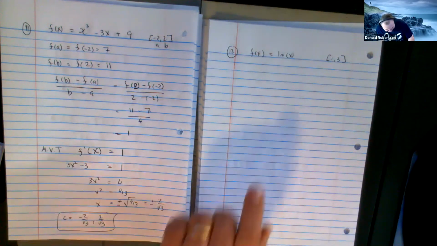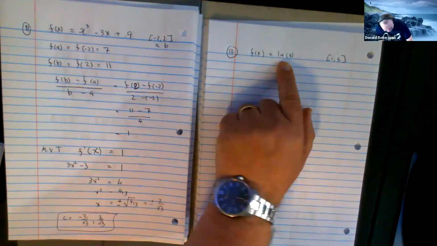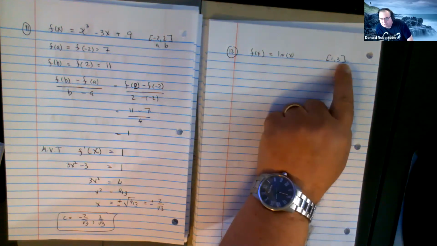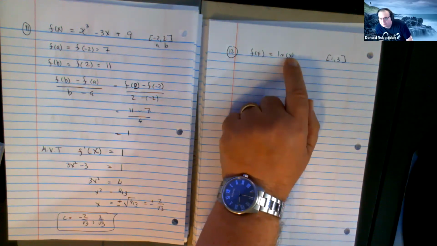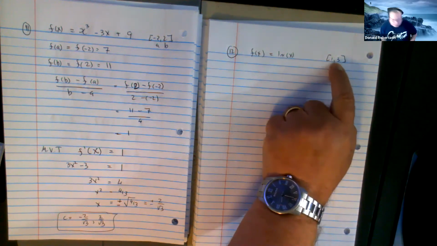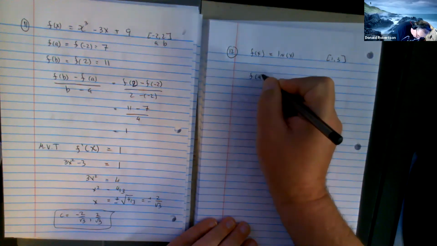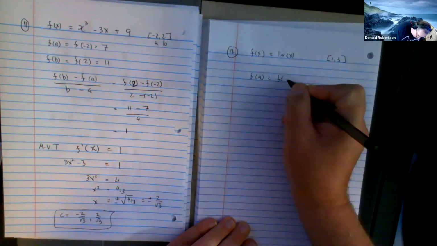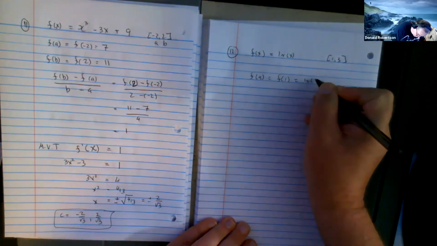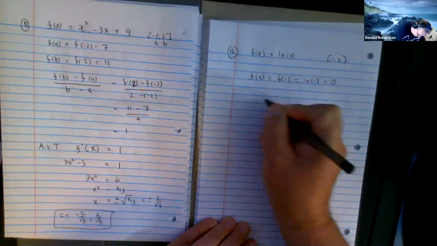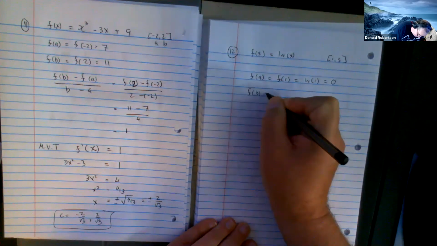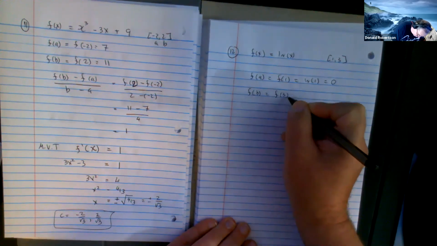This function is continuous and differentiable on the interval 1 to 3. It does have problems at 0, but 0 is not here, so I don't care about it. The value of the function at the start is natural log of 1, which is 0. The value of the function at the end is log 3.